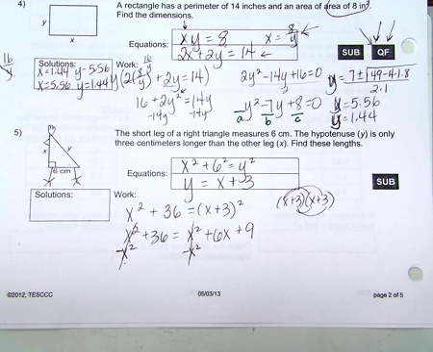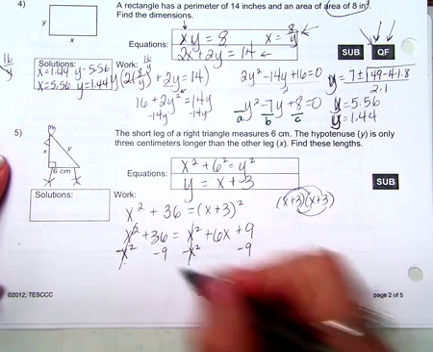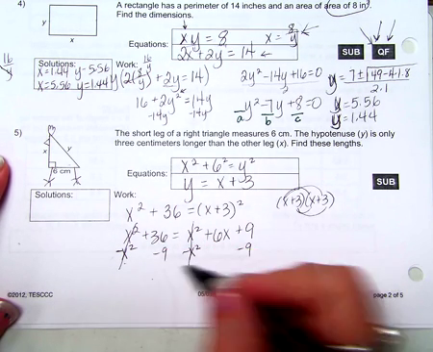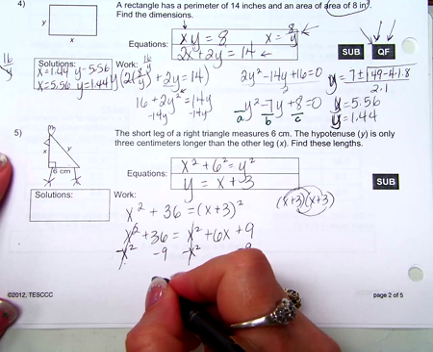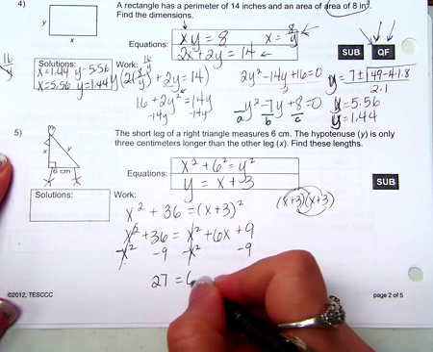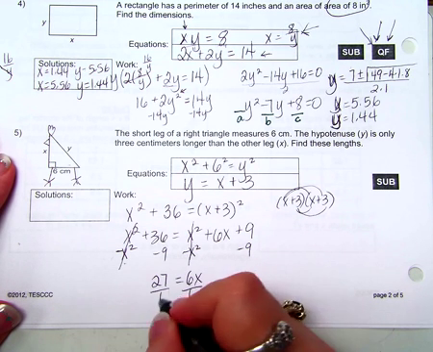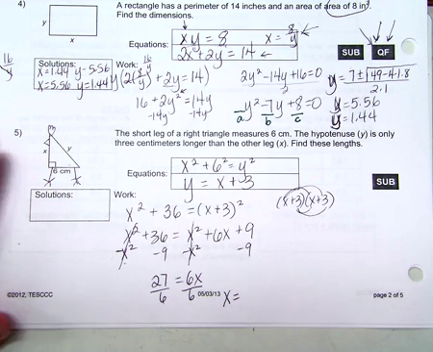No, so I need all my numbers on one side and all my x's on the other, right? So what's my next step here? Minus the 6x. Minus the 9, right? Good. So what do I get? 27 equals 6x. Divide both sides by 6. Yep. x equals what? 4.5.